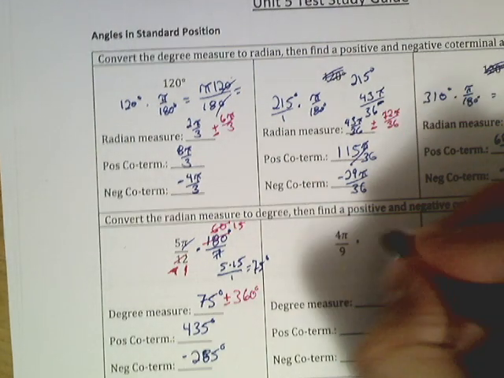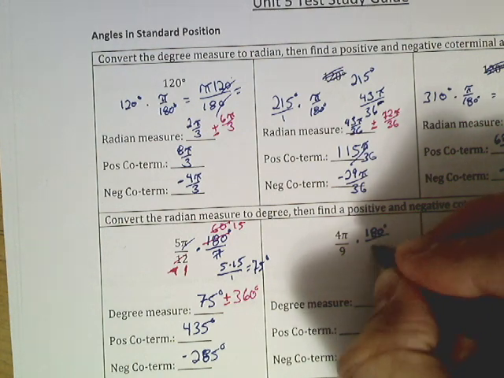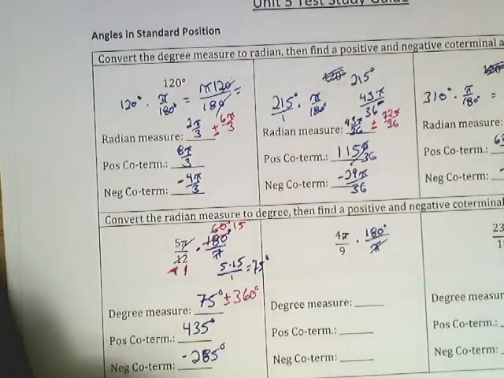4 pi over 9, we're going to multiply by 180 over pi. The pi's cancel out.